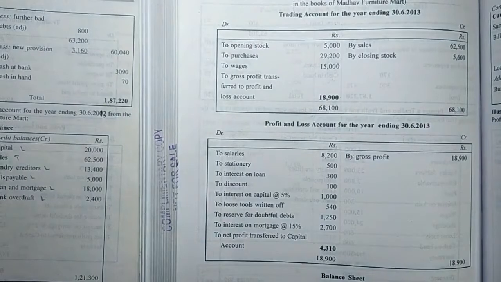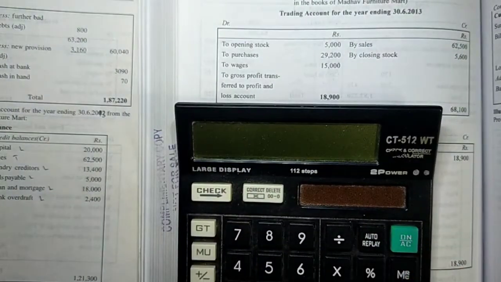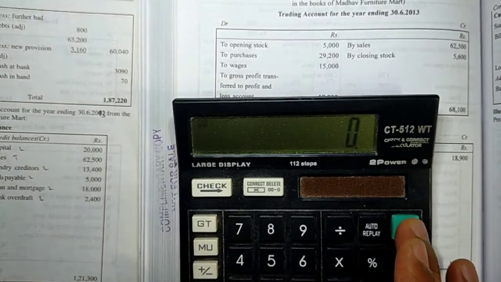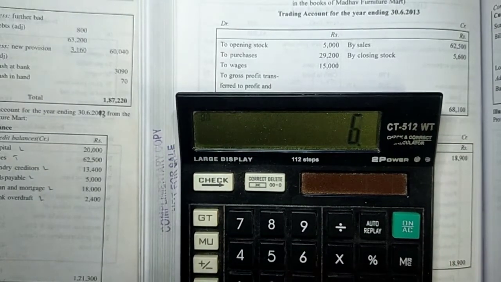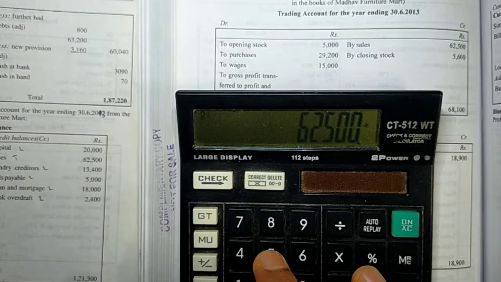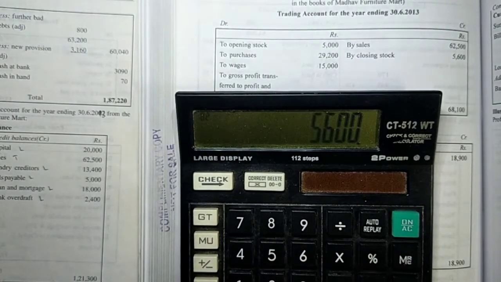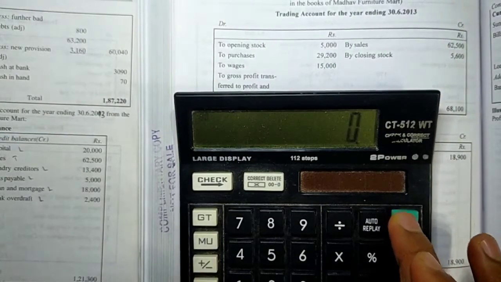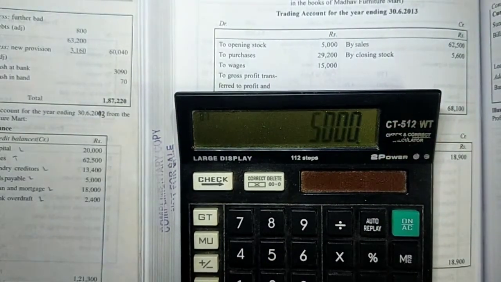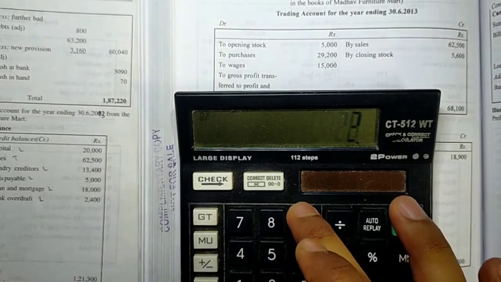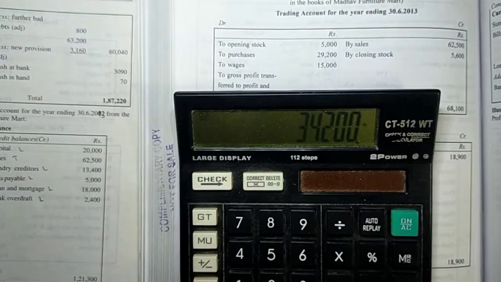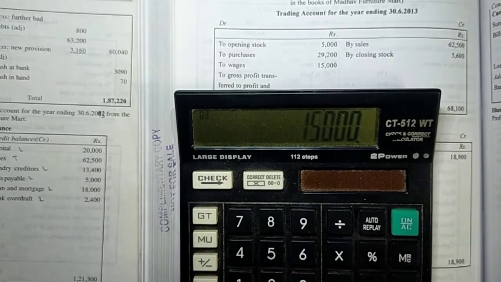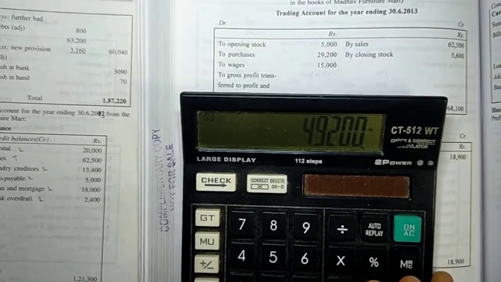We'll take the help of a calculator. First we calculate the credit balances, 62,500 plus 5,600. It comes to 68,100, a credit balance. Now we go to the debit balances. The first one is 5,000, second one is 29,200, then wages is 15,000. Is there any other? Nothing.